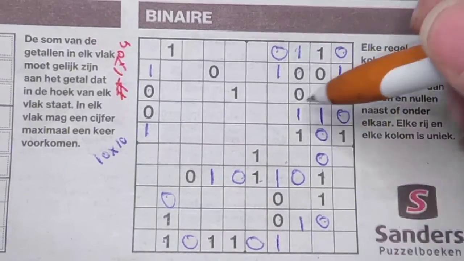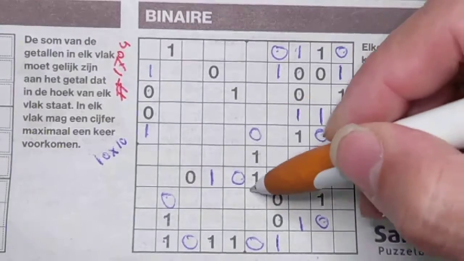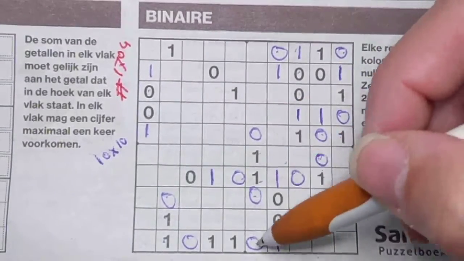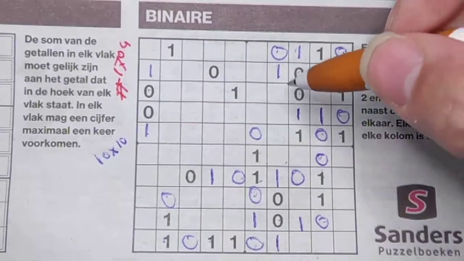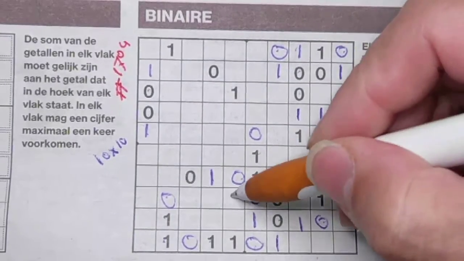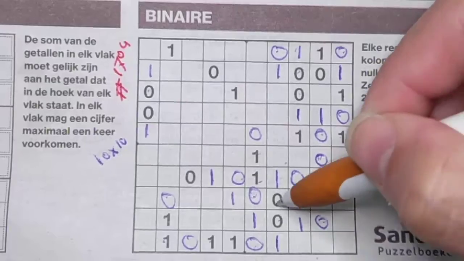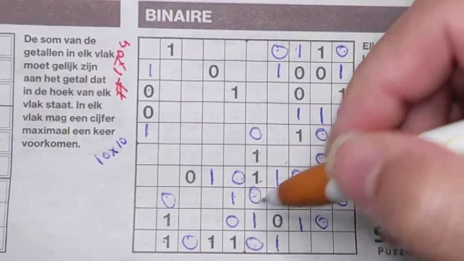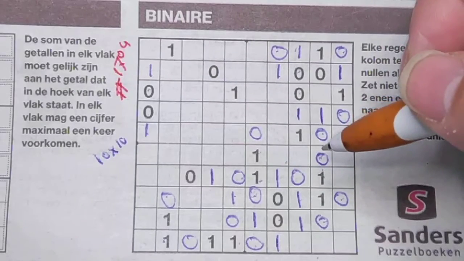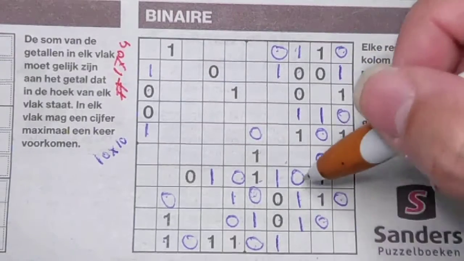Let me see. Double one, here no, there no. Between two O's comes in one. Double O, here one, there one. Double one, here no, there no. Between two ones comes an O. Double one, here no, there no.